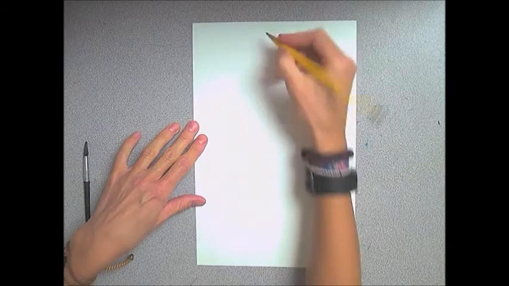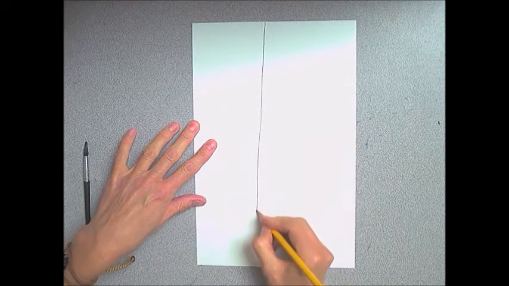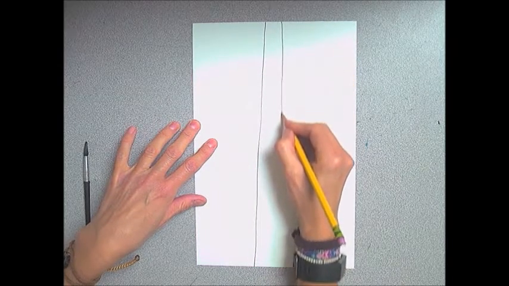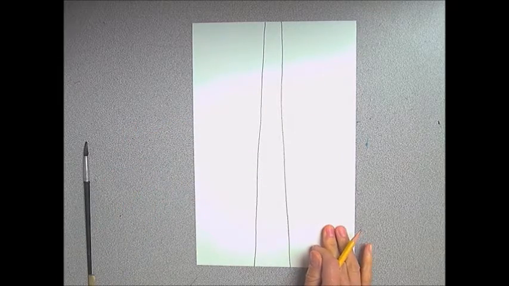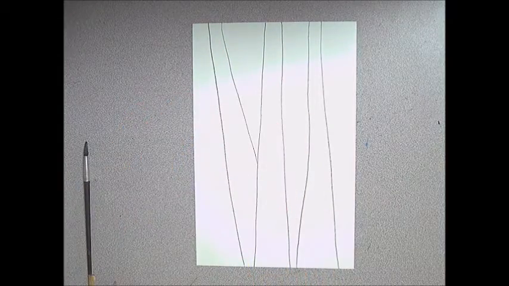Go ahead and flip it over and make sure your paper is vertical. We're going to draw some vertical lines starting at the top of our paper, going all the way to connect at the bottom. You can make them more narrow at the top and thicker at the bottom. As you do this, don't be afraid to have your trees overlap. These will be the trunks of your trees. Don't make more than 3.